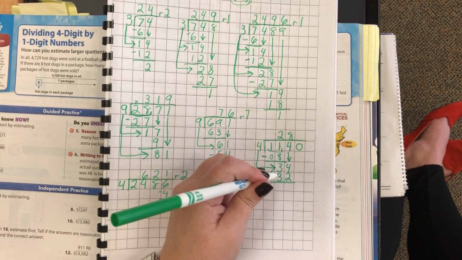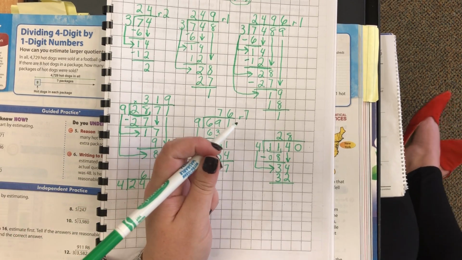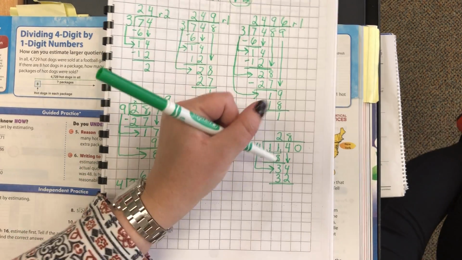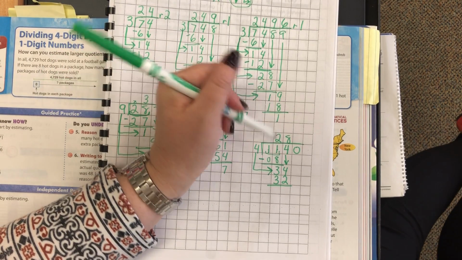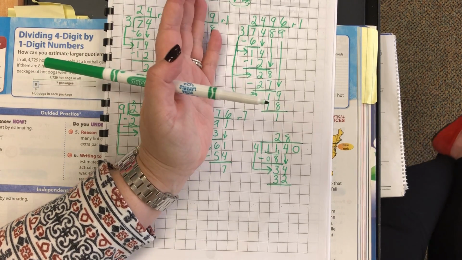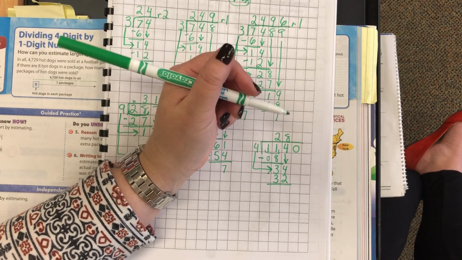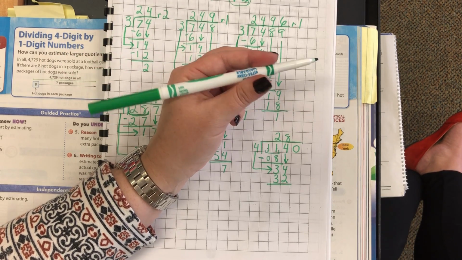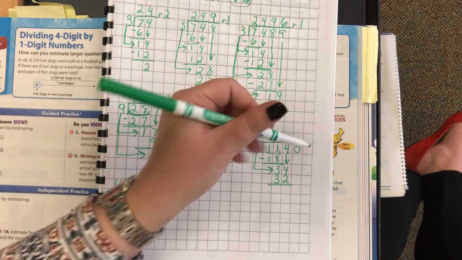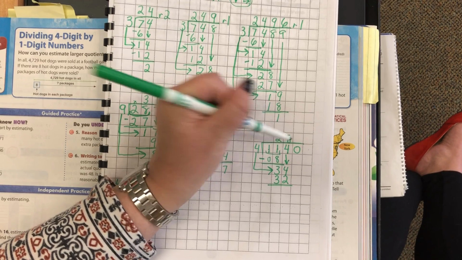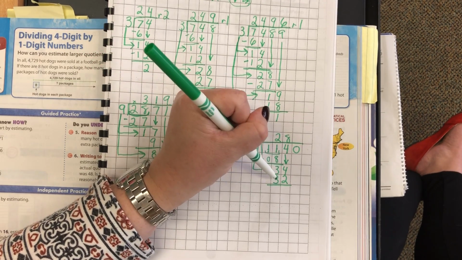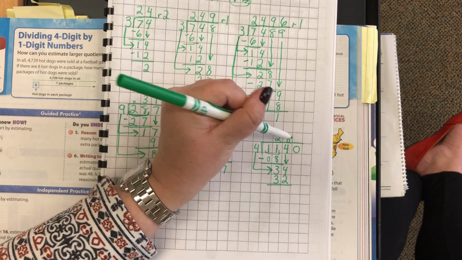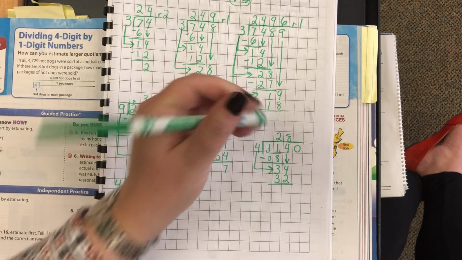I've seen this mistake happen before. That's the only reason I'm bringing it up. Or sometimes I'll see a 32 here and this 8 is actually a 7 or a 9. So we've all done that. I've done that too, yeah. So just always be aware and check yourself. That's why I always say because, so that you're saying the fact again. 4 can go into 34 because 8 times 4 is 32.